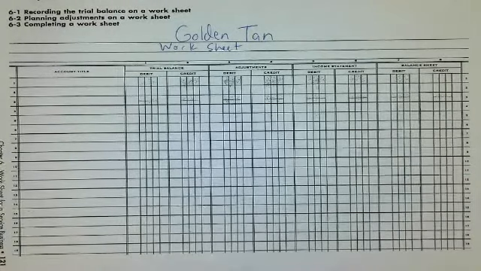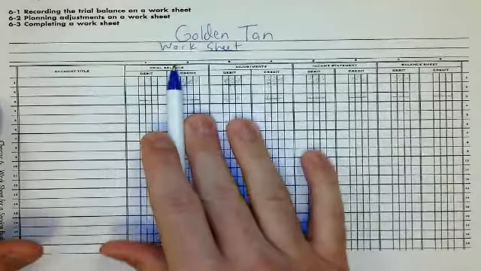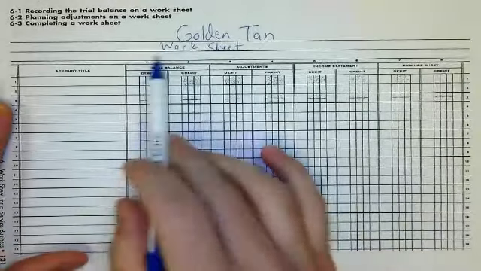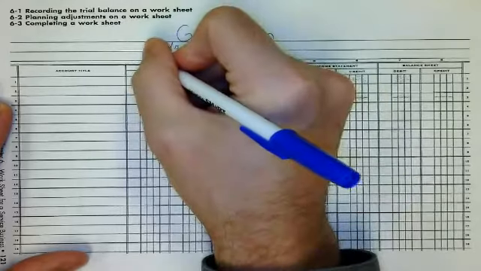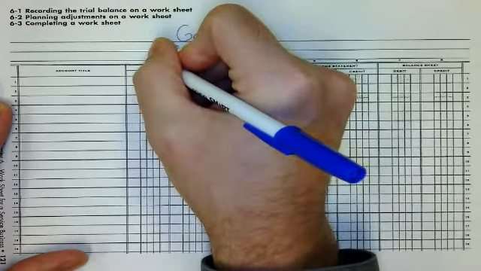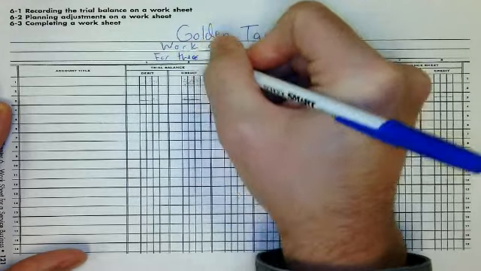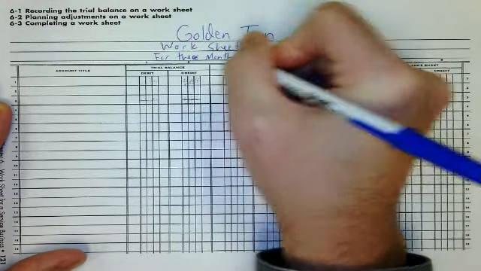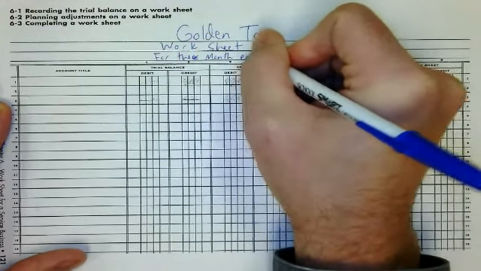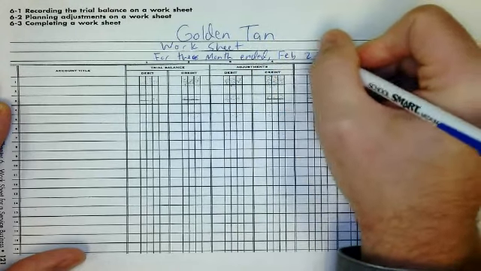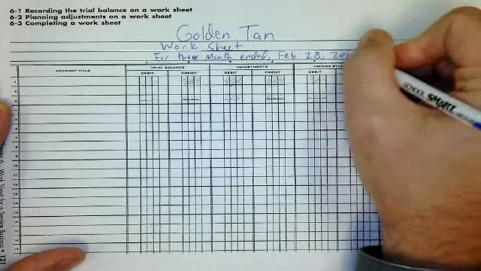And then the third line, since we are doing the February worksheet, is for the month ended Feb 28, 2018.